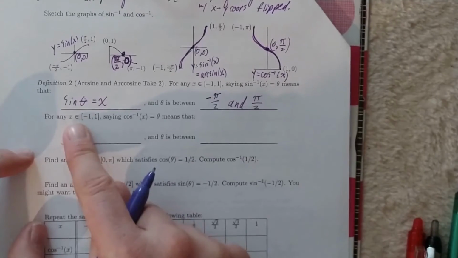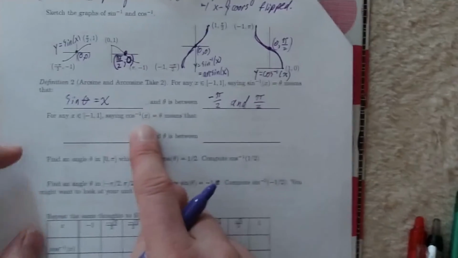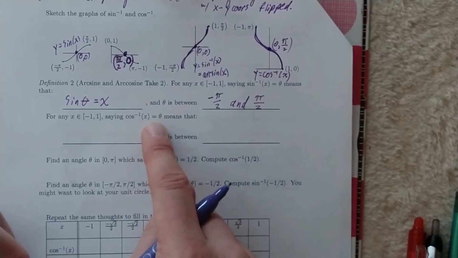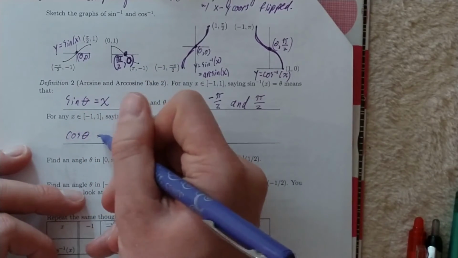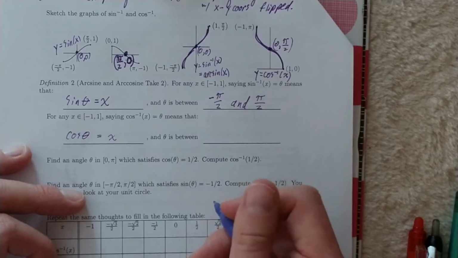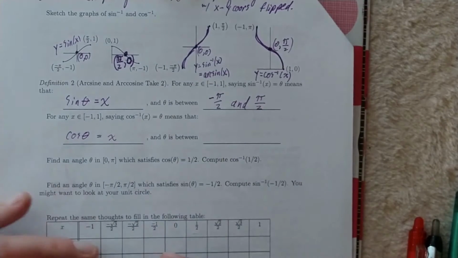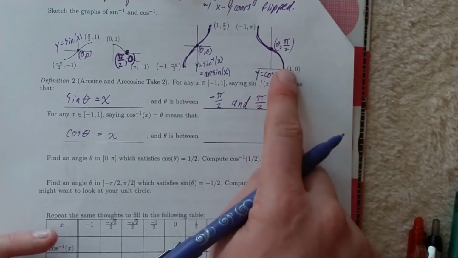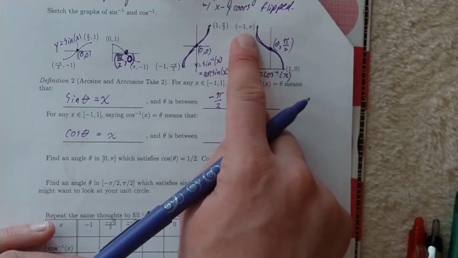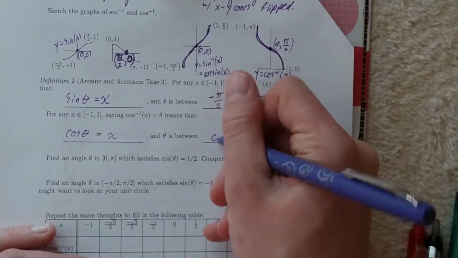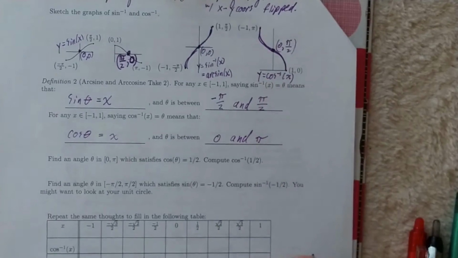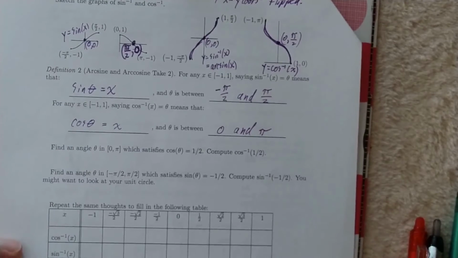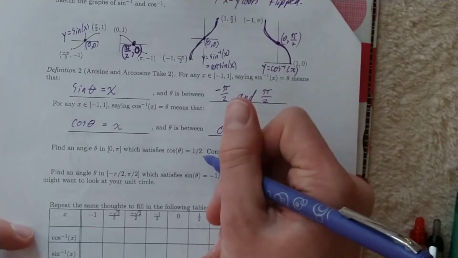Similarly, if I give you an x value and say that inverse cosine of that x value is equal to theta, that means cosine of theta is equal to that x value, and theta is in the range of inverse cosine. So theta is between 0 and pi. So let's play the game a little bit. So let's start here.